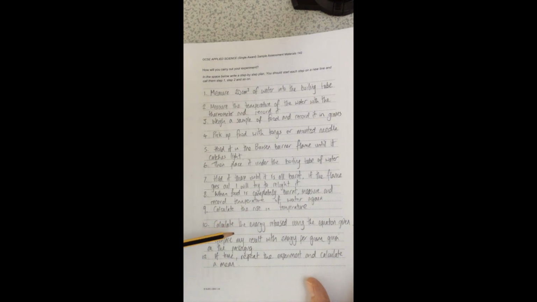After I've worked out the energy released, I may compare my results with the energy given on the packaging. If there's time, I may look to do repeat experiments. And then, of course, if I do repeats, I need to calculate a mean.